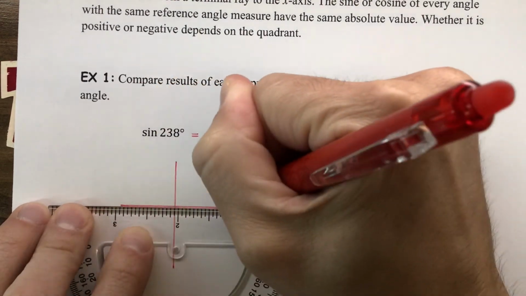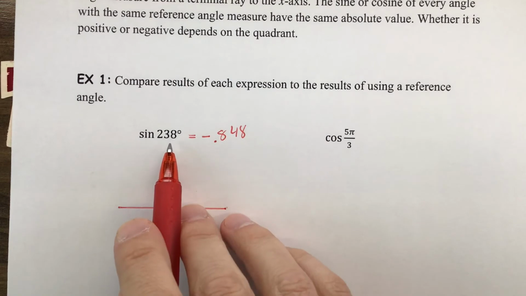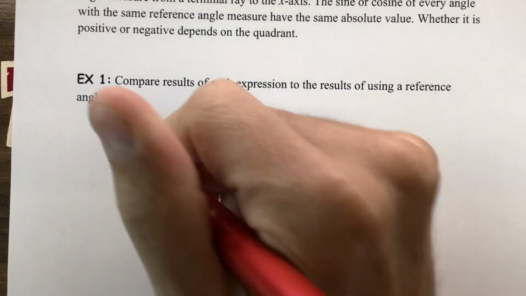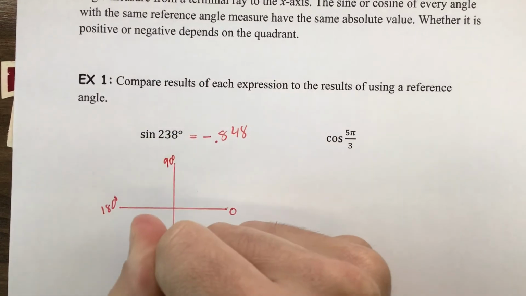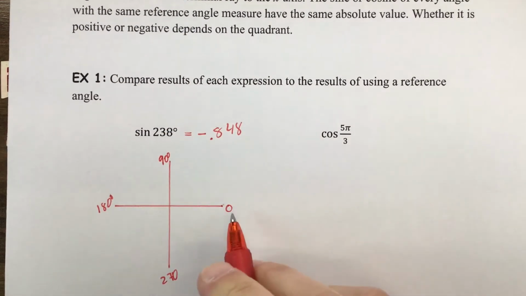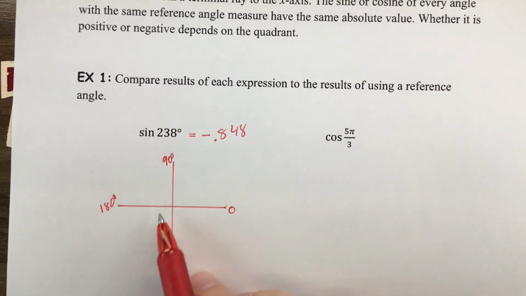Okay, so here's a coordinate system. We've got quadrant 1, 2, 3, and 4. In degrees, this would be 0 degrees. This would be 90 degrees. That'd be 180. This would be 270, and then of course it's back to 360. And 238 is going to sit somewhere around here, in this area. Now I'm going to attempt to draw it a little bit closer to where it should be.